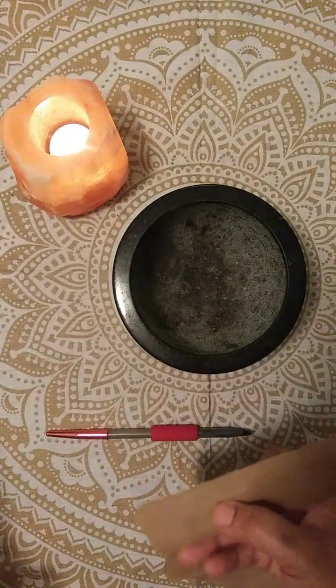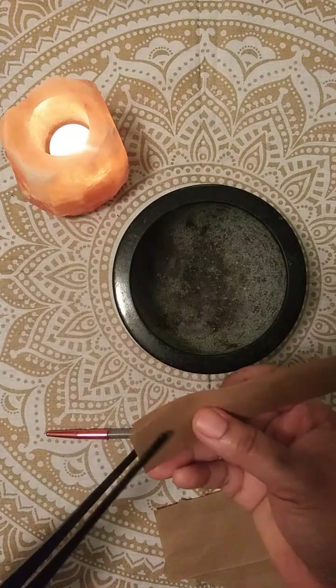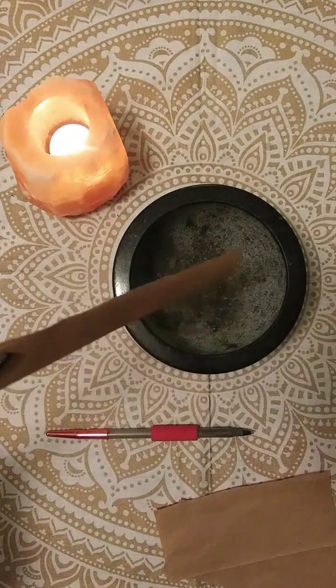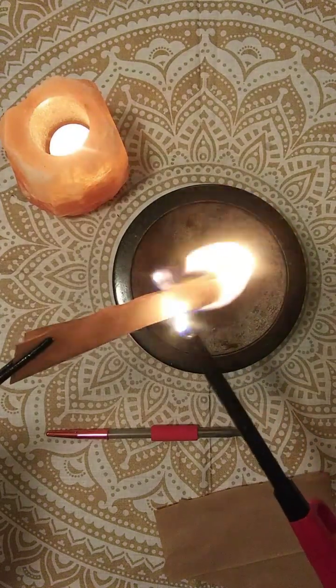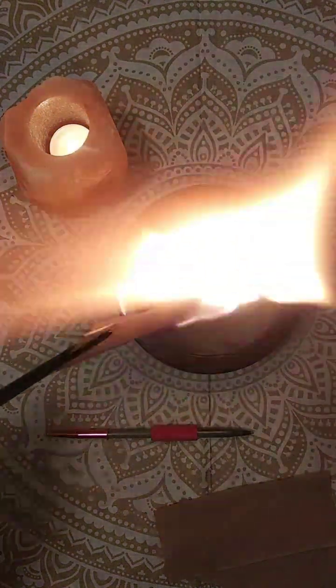And then once you're done with all that and you put your names there, you take it and you burn it, always saying your intention and your wants and your desire.